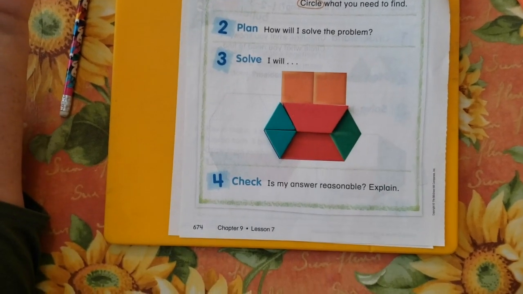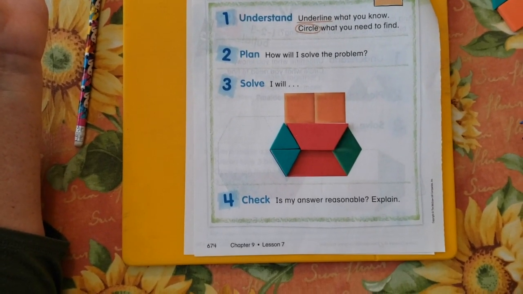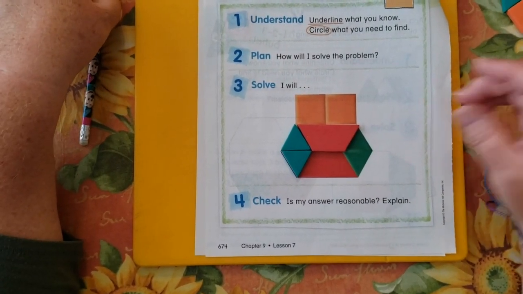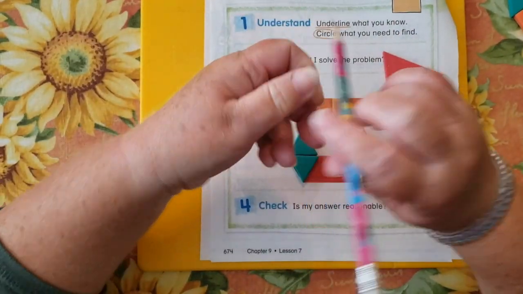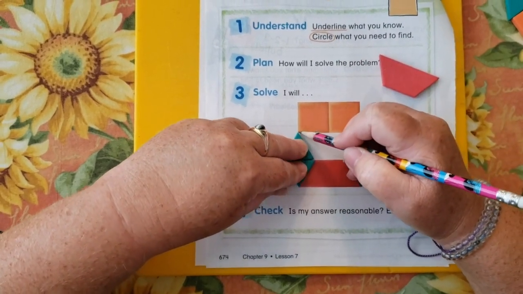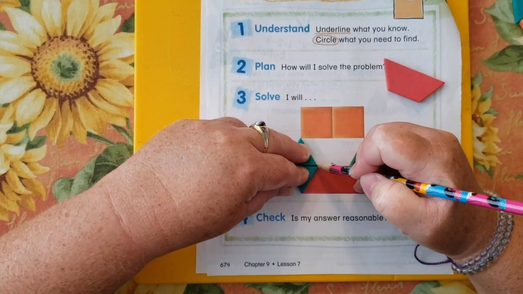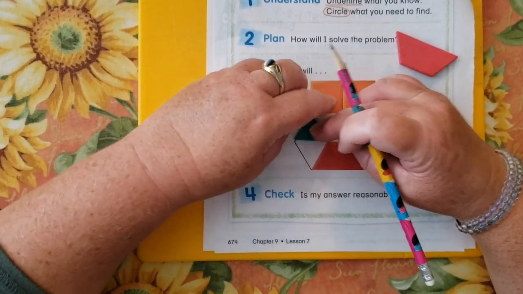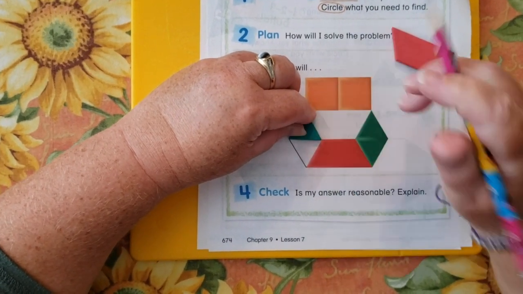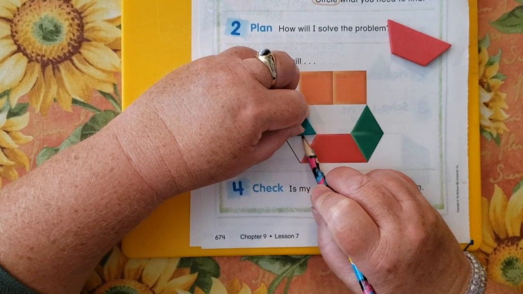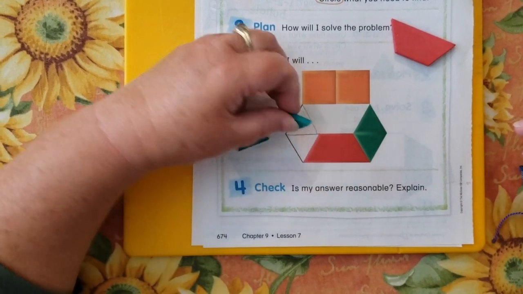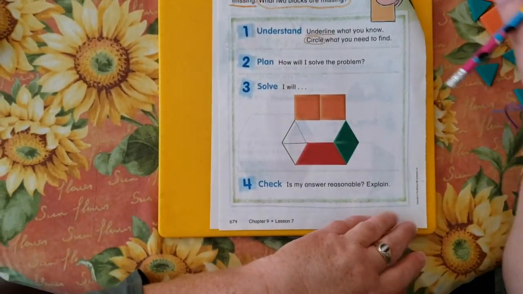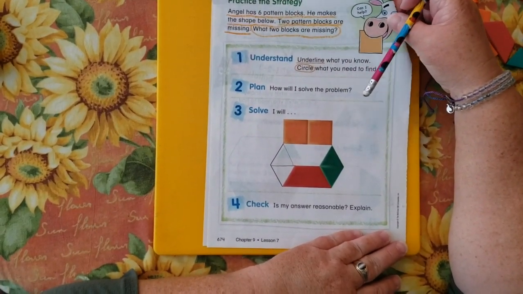Check, is my answer reasonable? And explain. Well, yes, because we copied the pattern. Let's go ahead and draw the lines for our parts, like they did on the first page. Okay, there we go.